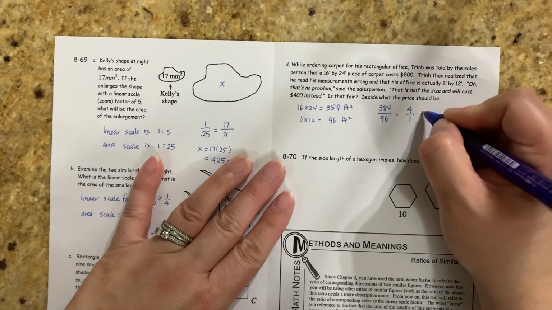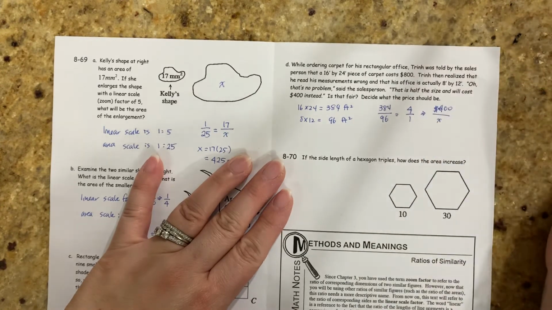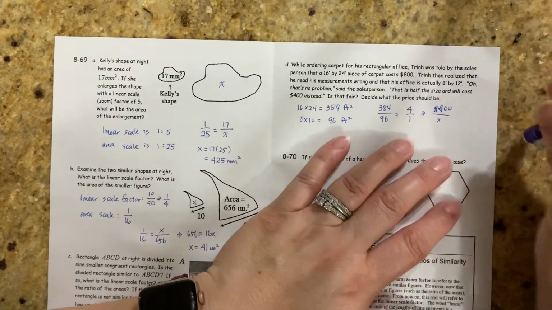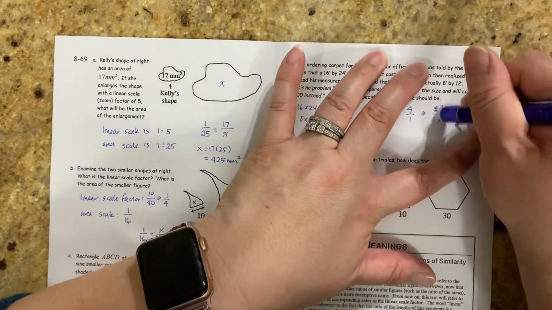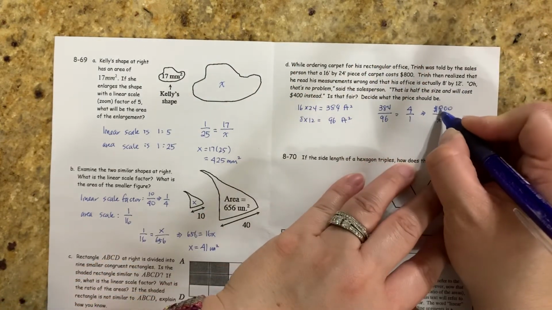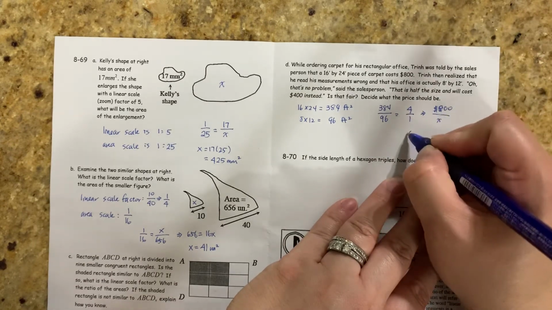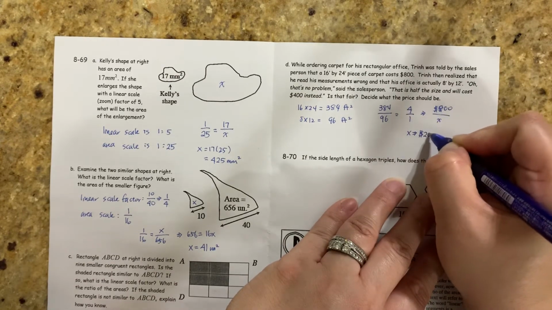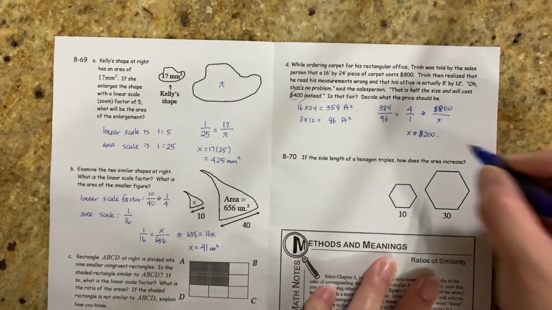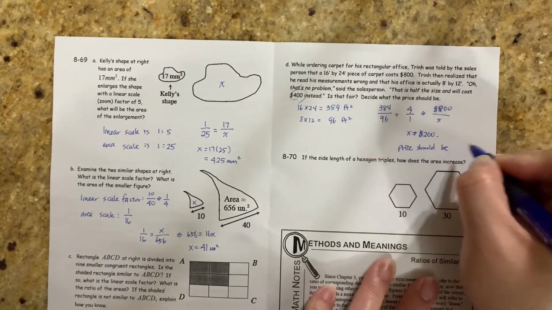So if the original carpet cost $400 instead, what should the new carpet cost? Oh, whoops, I read that wrong. The original carpet cost $800. See, I still make mistakes. So $800 up here. So let's see, 4 times what to get 800? Well, now X should be $200. So is it right that they're charging us $400? No, they should not. The price should be $200.